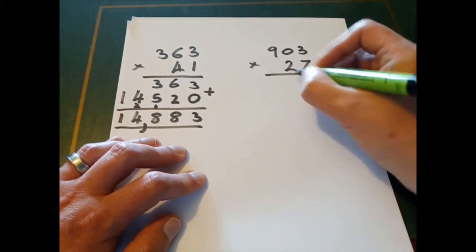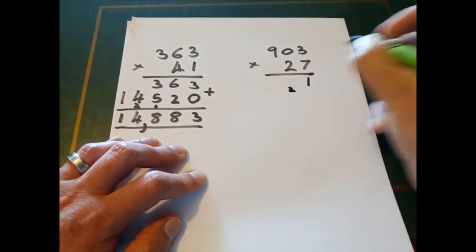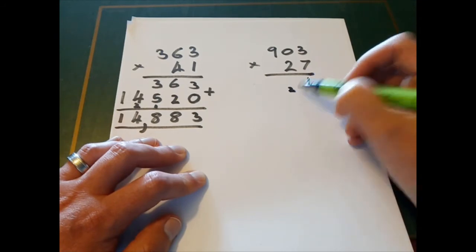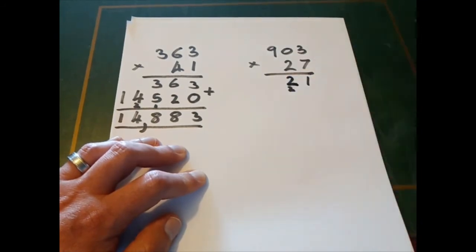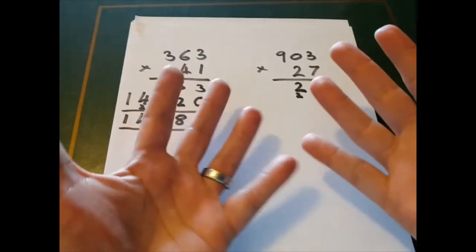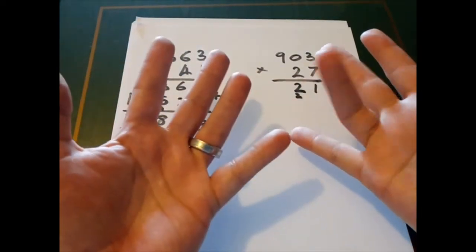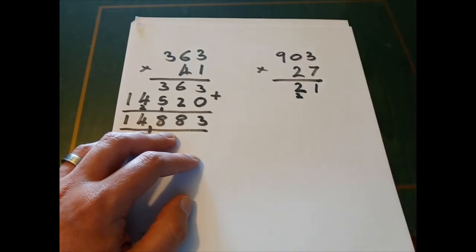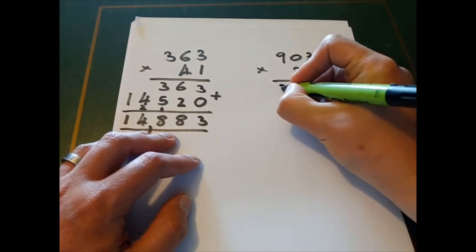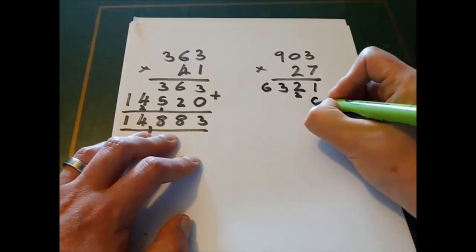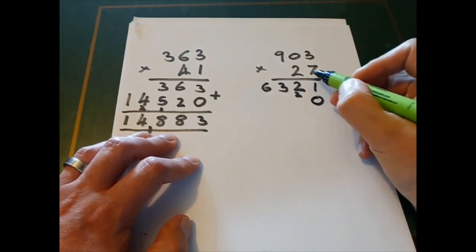3 times 7, 21. 7 times 0 is obviously nothing, because anything multiplied by 0 is still 0. We have an extra 2 to add on, so 0 plus 2 becomes 2. 9 times 7, if you remember your times tables trick, the 7th 9 is going to be 63. Make sure I got the pen around the right way. 7 9s are 63. Placeholder 0, because we're moving along.